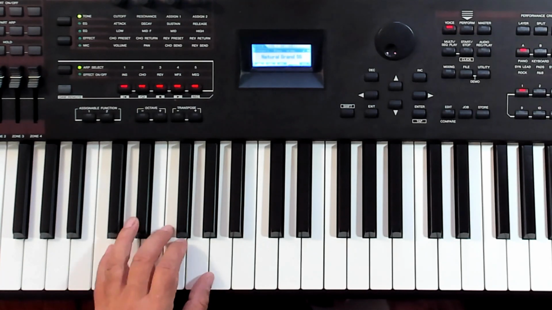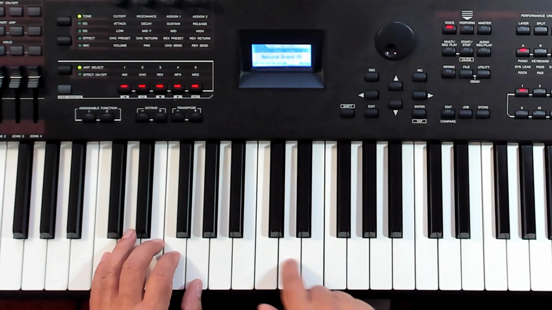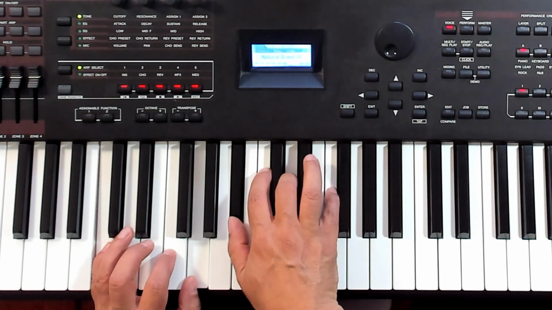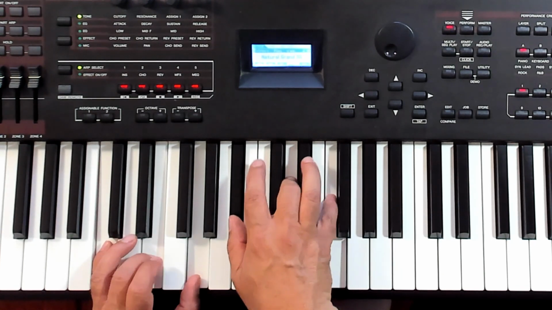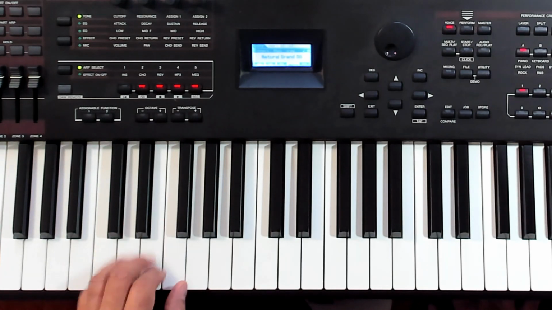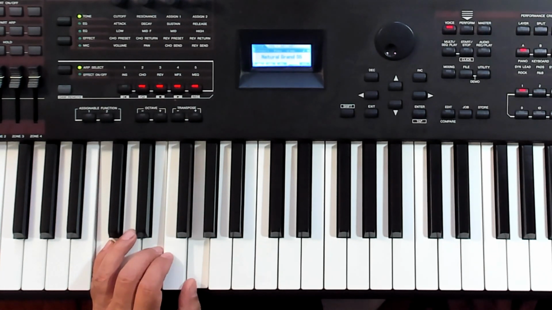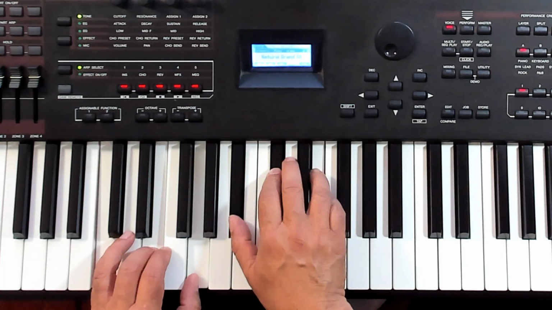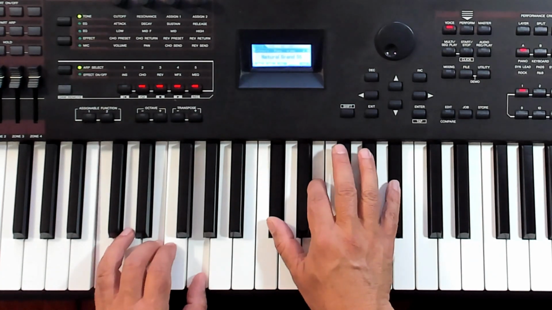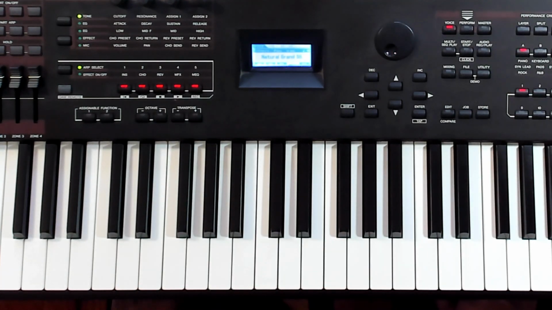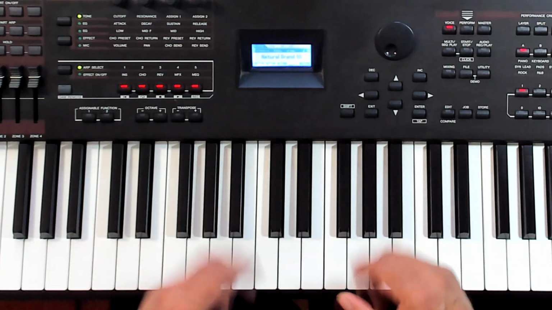How about a C triad and a B flat triad on top? That's going to imply a sus, but I have a third, so maybe not. How about a G triad and a B flat diminished on top? That's going to imply a dominant 7 flat 9. We're going to explore a lot.